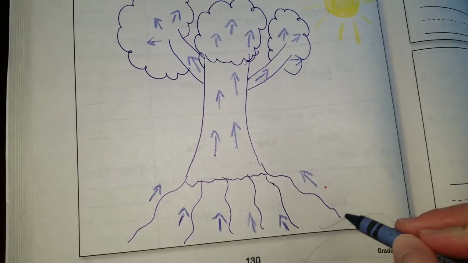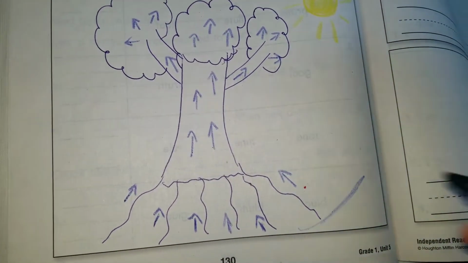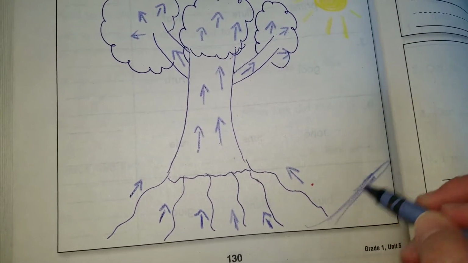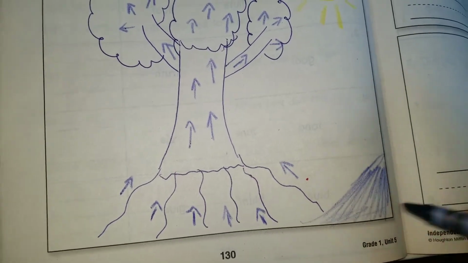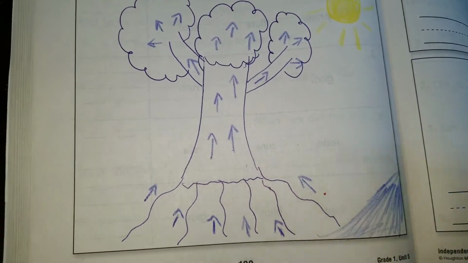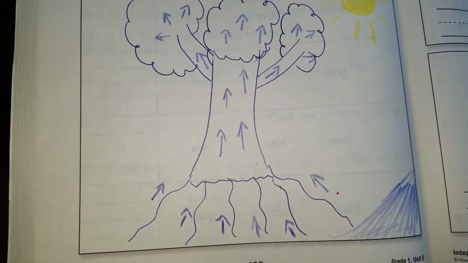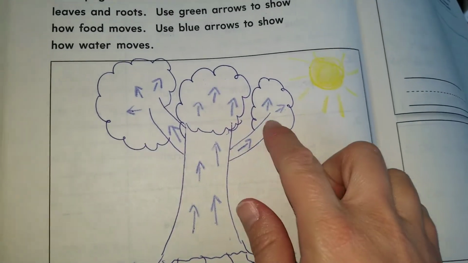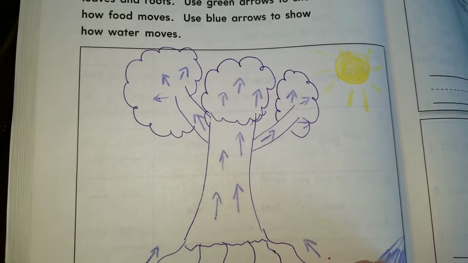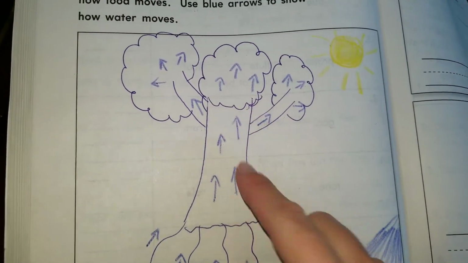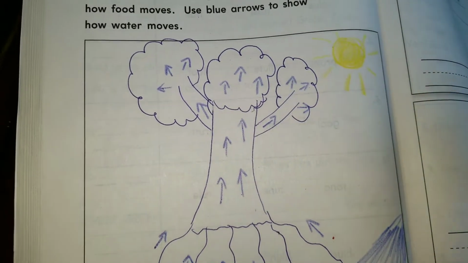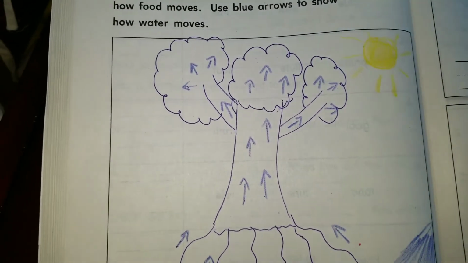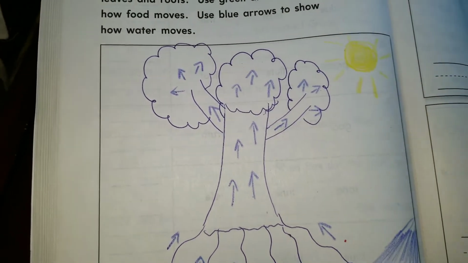You can see that there's a river. Oh, sorry about that. There's a river nearby, right? So the tree is getting all the water from the river that is nearby. Now the leaves use the sunlight and they also use the water that came into the tree, and also the air. Air, we cannot see it. We can only see it when it moves the branches of the tree.